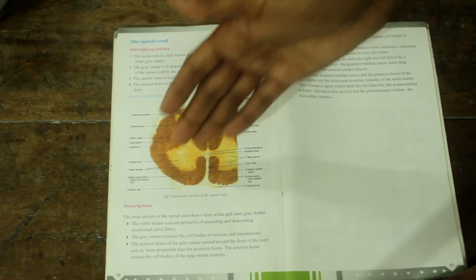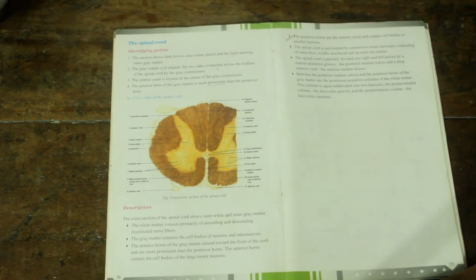And the anterior gray column or the motor gray column of the spinal cord corresponds with the motor supply of the region which is supplied by the spinal cord segment or the spinal nerves, like the nerves for muscles of the neck and the nucleus for the diaphragm, which are situated in the cervical spinal cord segment.